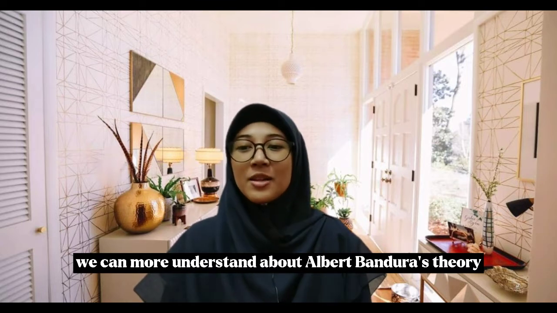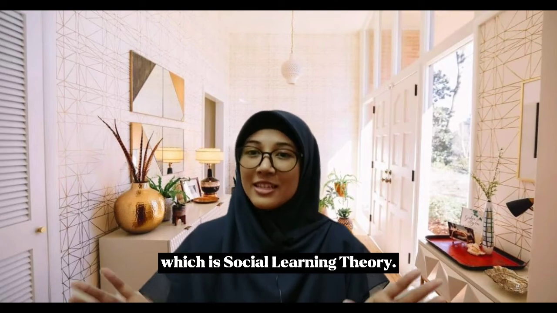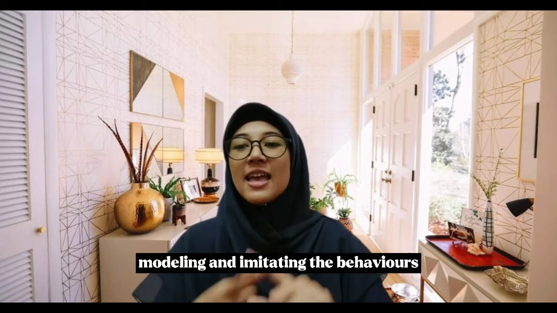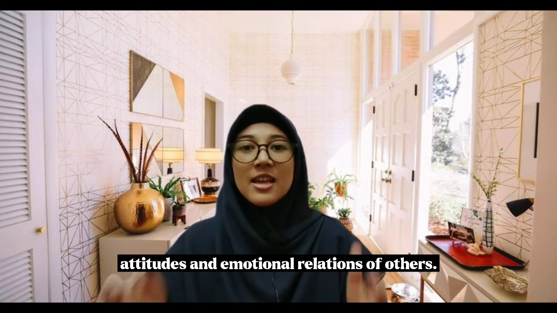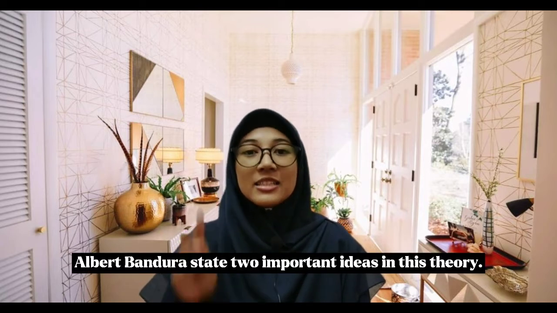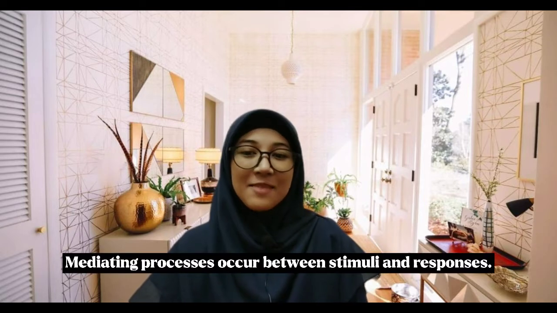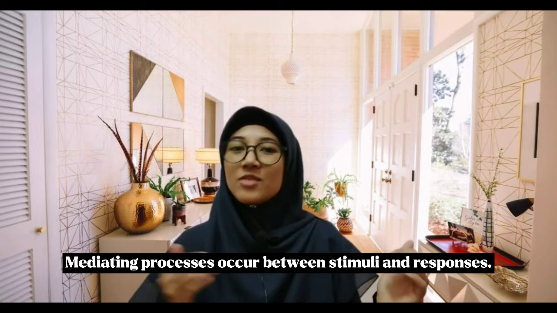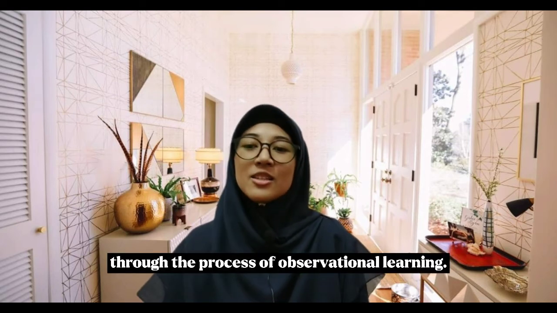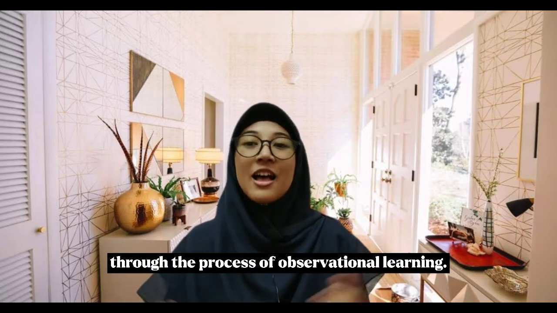From this experiment, we can understand more about Albert Bandura's theory, which is social learning theory. This theory emphasized the importance of observing, modeling, and imitating the behaviors, attitudes, and emotional reactions of others. Albert Bandura stated two important ideas in this theory. Number one, mediating processes occur between stimuli and response. And number two, behavior is learned from the environment through the process of observational learning.